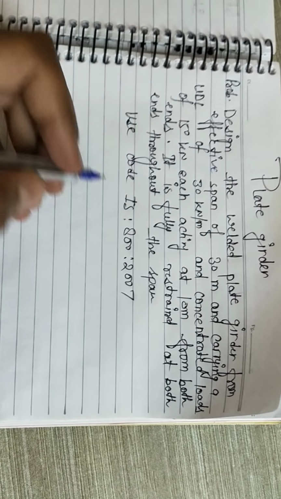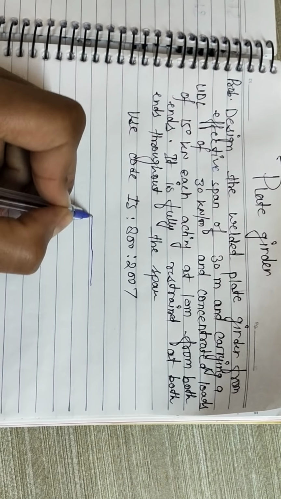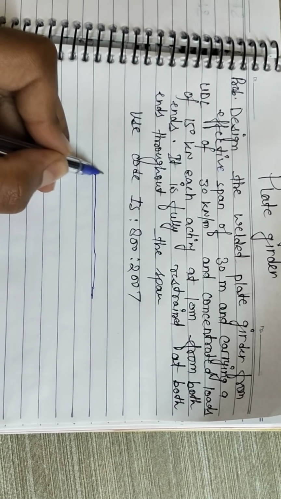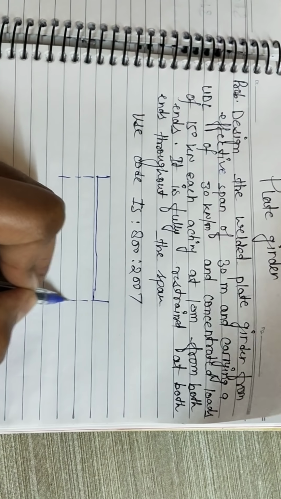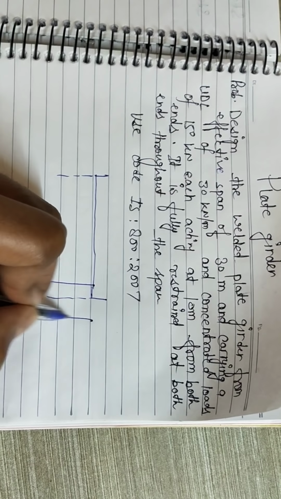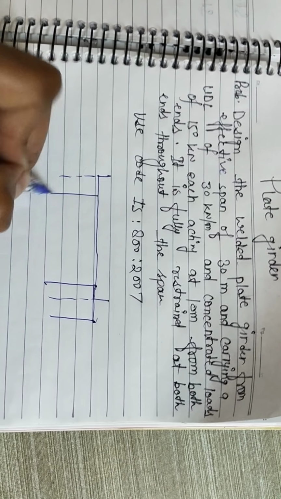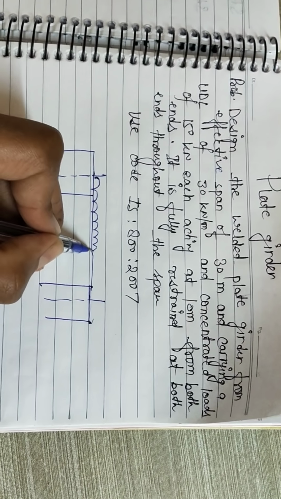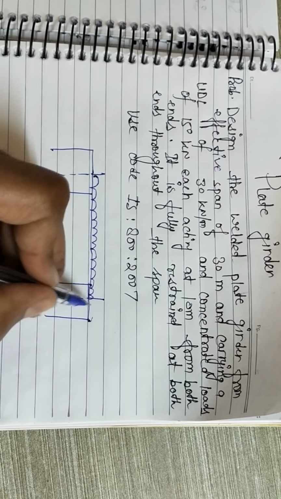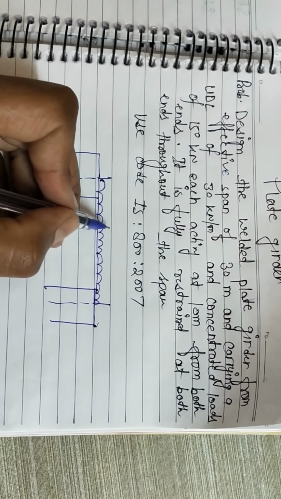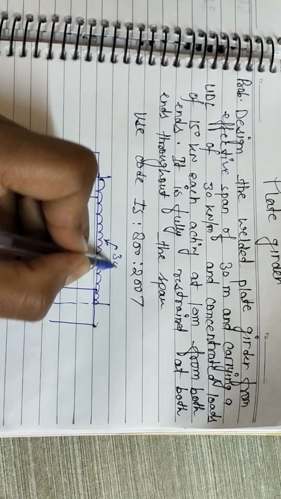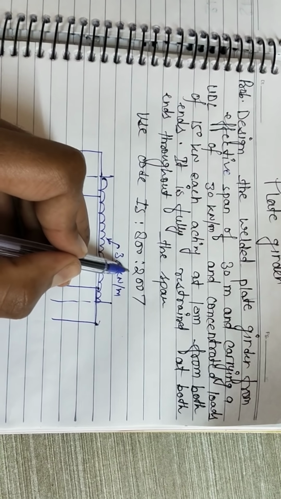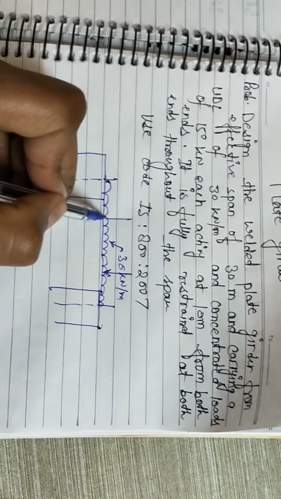So we have to understand at first how loads are acting. This is the effective span of 30 meter, and the UDL will be over the whole 30 meter, which is 30 kilonewton per meter, and also two concentrated loads at 10 meter from both ends.